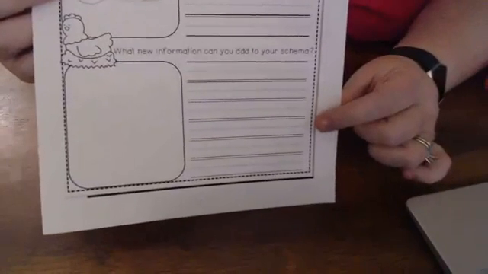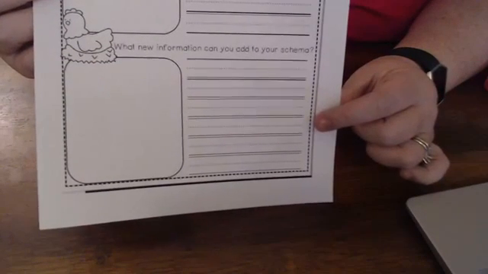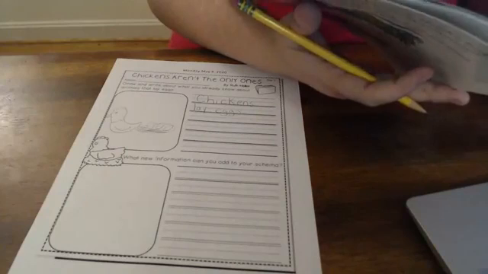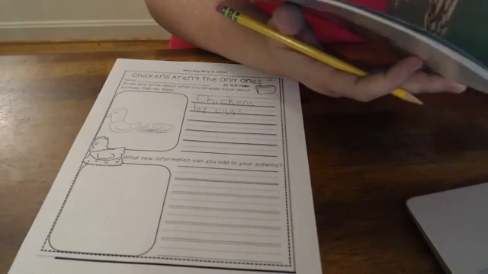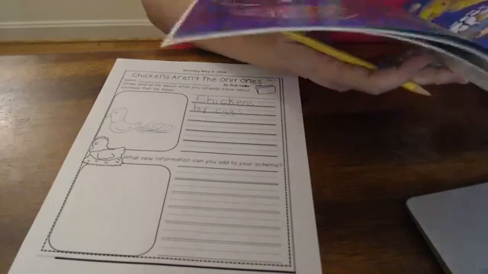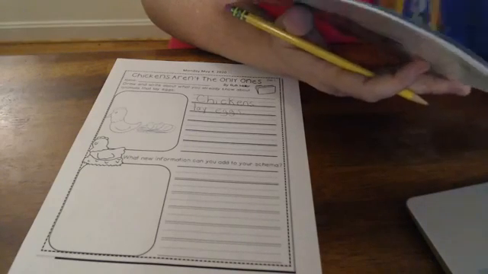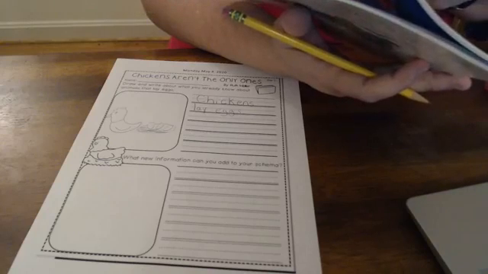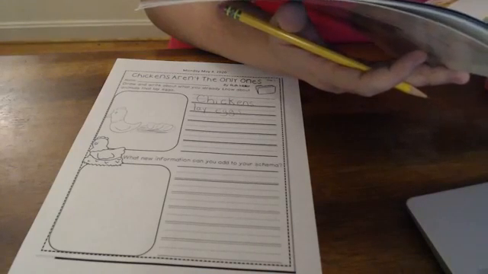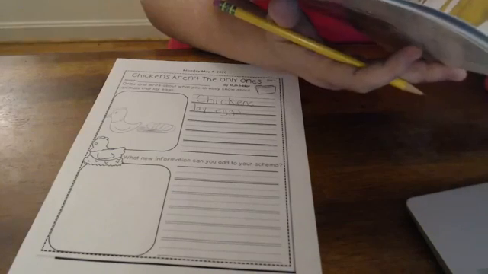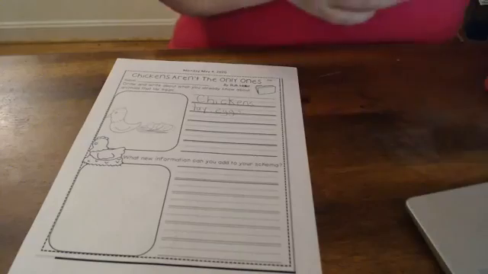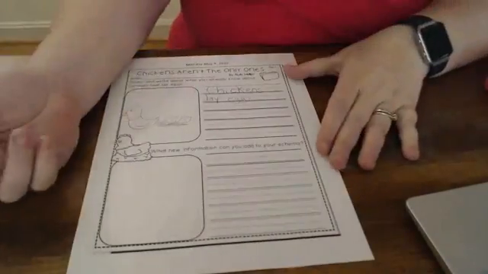Now, on the bottom part, I would need to write about an animal that I learned about in our book that lays eggs. So I'm going to go back to the book. You can go back to your read aloud and just flip through and find an animal that you either didn't know about or that really interests you, that you knew laid eggs or you didn't know laid eggs. So you can flip through and see what you see. I'm going to choose turtles because I think that's a neat one to choose. You can choose whichever animal you want.